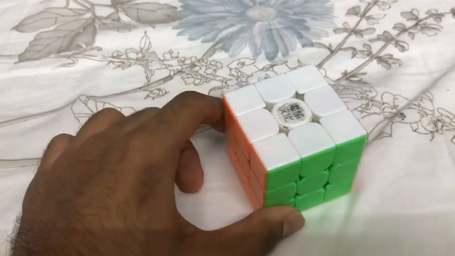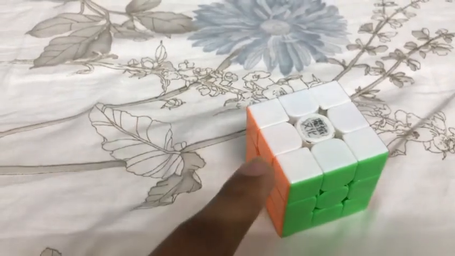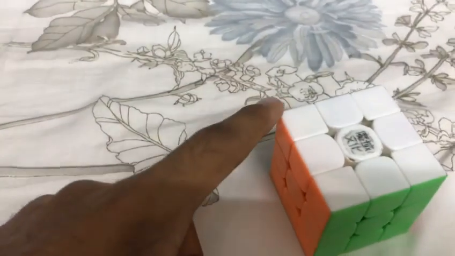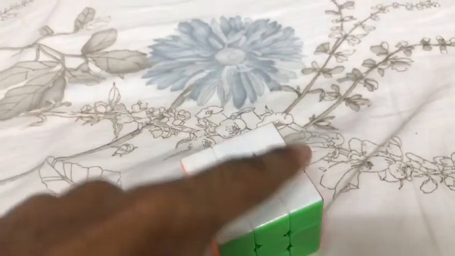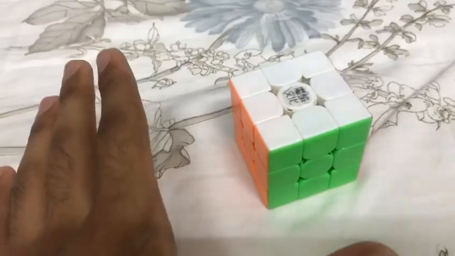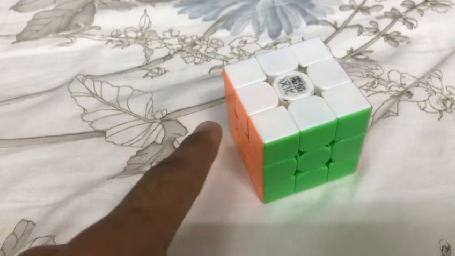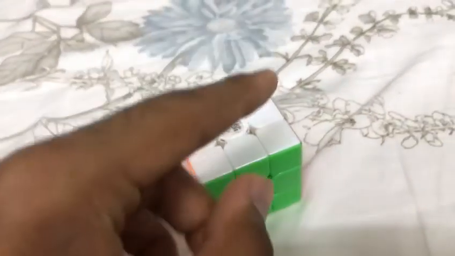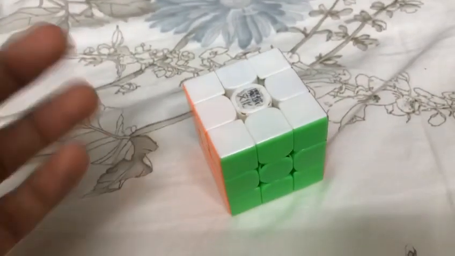On the white side I have numbered the corners. This is corner number 1, this is corner number 2, this is corner number 3, and this is corner number 4. And this is going to be this way for all of my solves. The white, orange, green is always corner number 1. The white, red, green is always corner number 4.